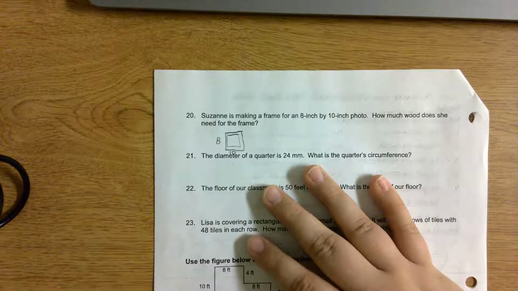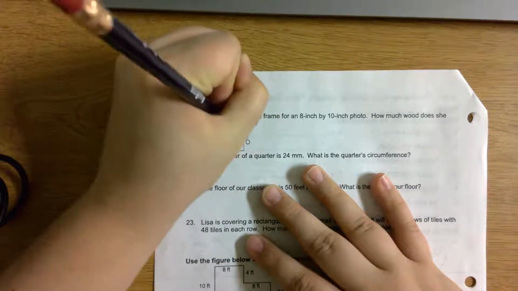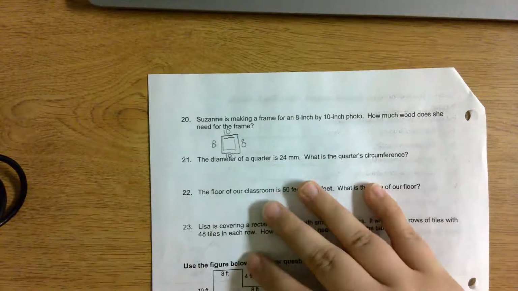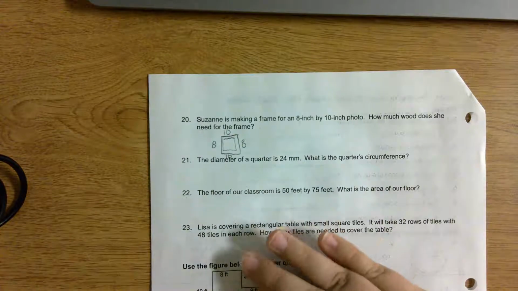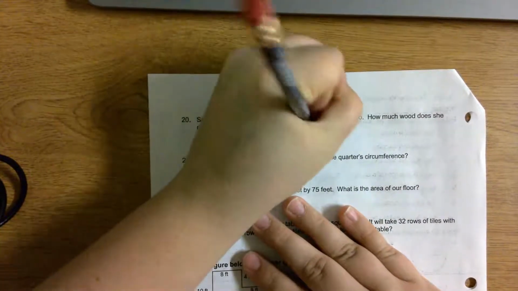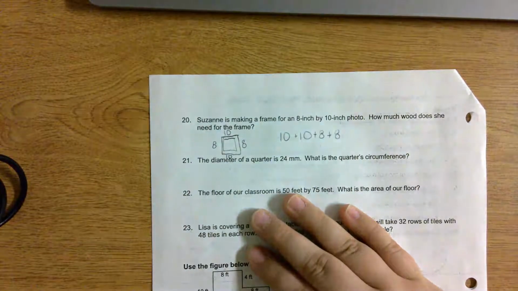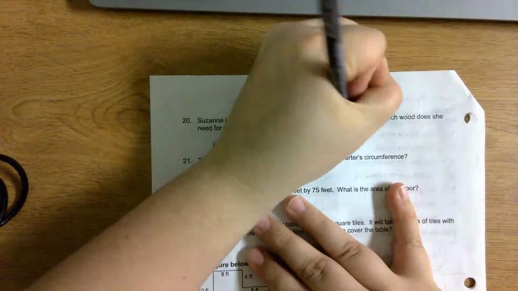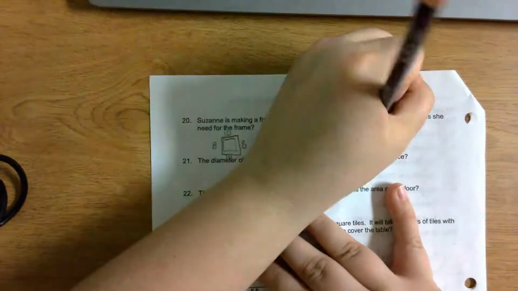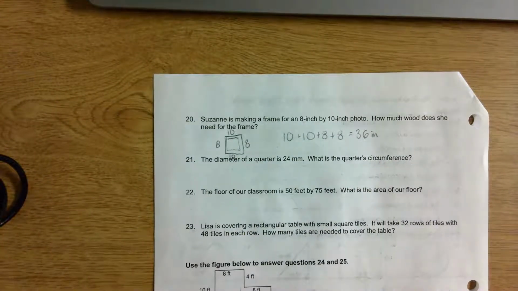So in other words, she's asking, if I buy 8 inches and 8 inches and 10 inches and 10 inches, what is the perimeter? So we're going to add 10 plus 10 plus 8 plus 8. 20 plus 16 is 36 inches. So she will have to buy 36 inches of wood.